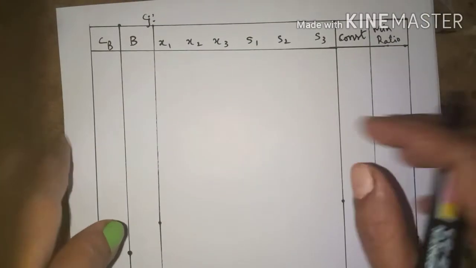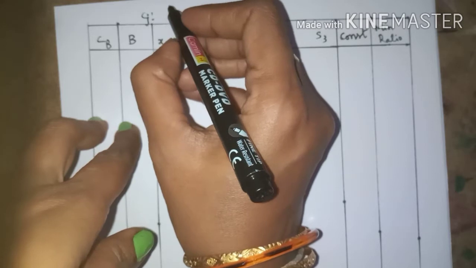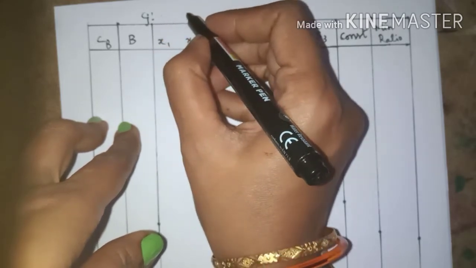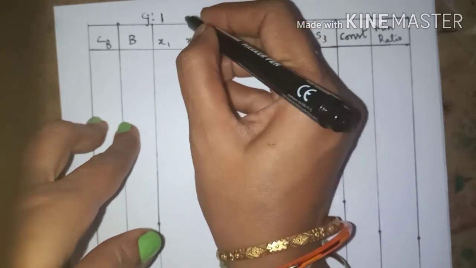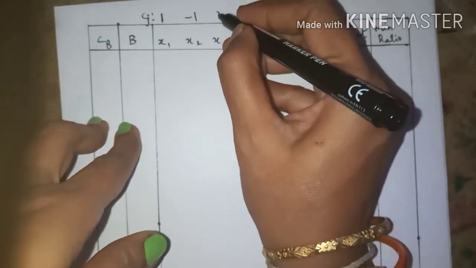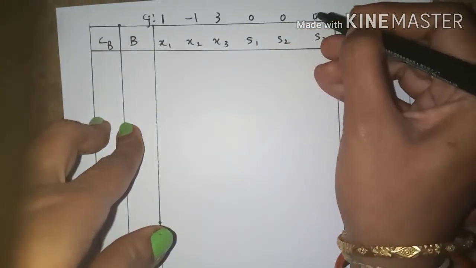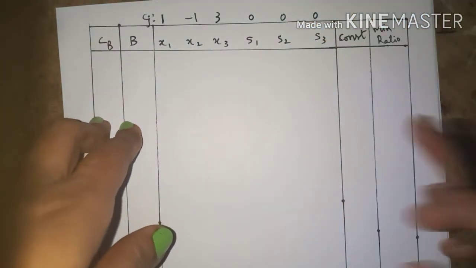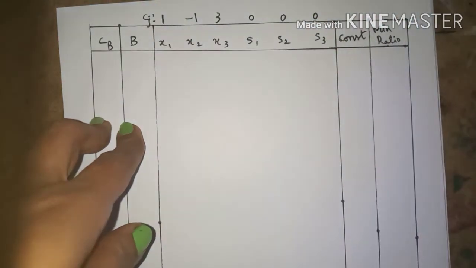Cj is the objective function. Using the objective function, we have to write this. In the objective function, coefficient of x1 is 1, coefficient of x2 is -1, coefficient of x3 is 3. There is no s1, no s2, no s3 in the objective function. That's why we write the coefficients of x1, x2, x3 from the objective function, and for s1, s2, s3 we wrote 0, 0, 0.